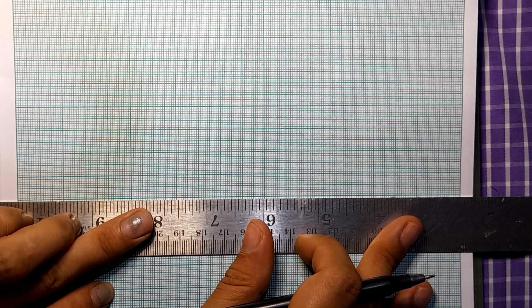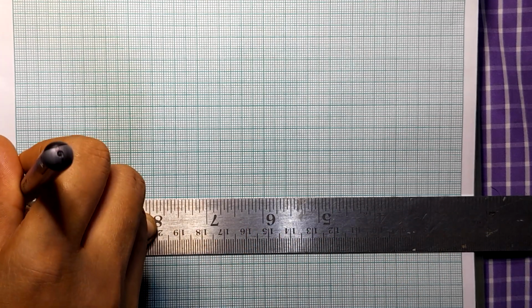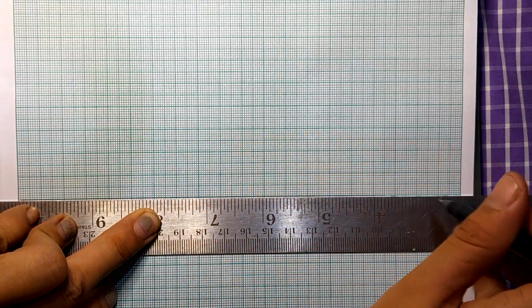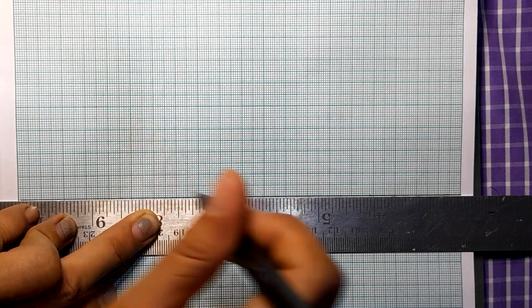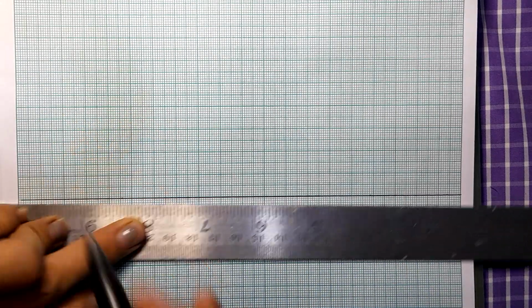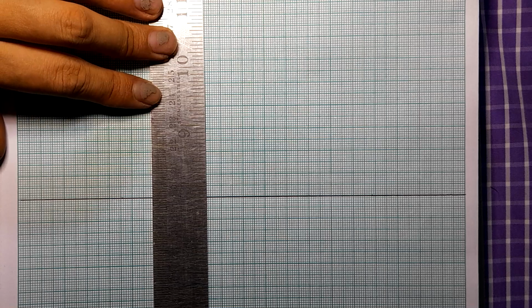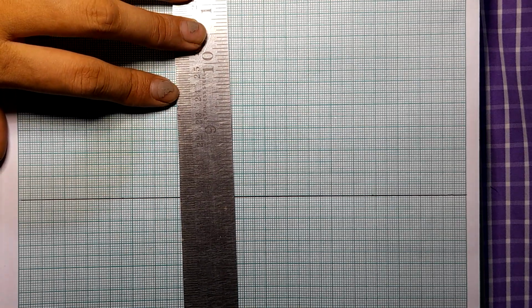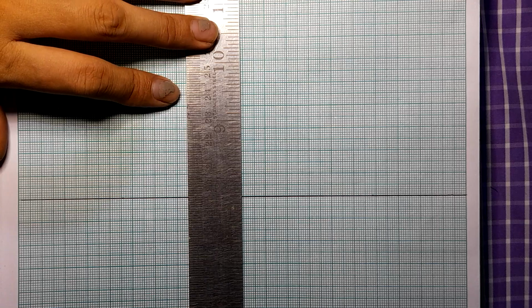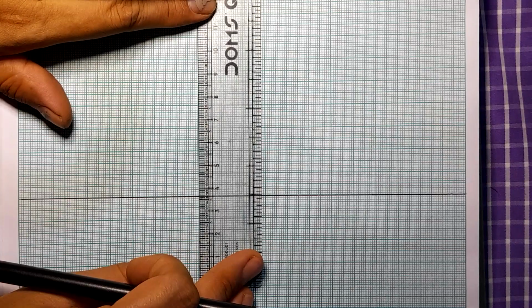You are supposed to draw with a pencil, but it will not be visible, that's why I am using the pen. This is the x-axis. This will be the y-axis.